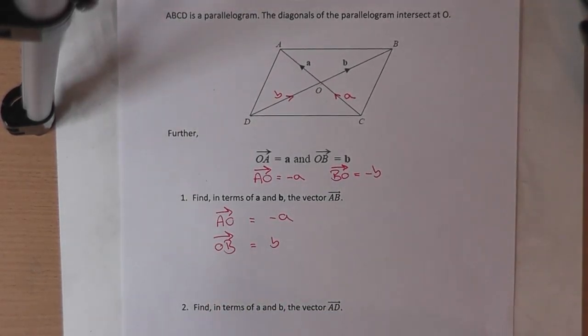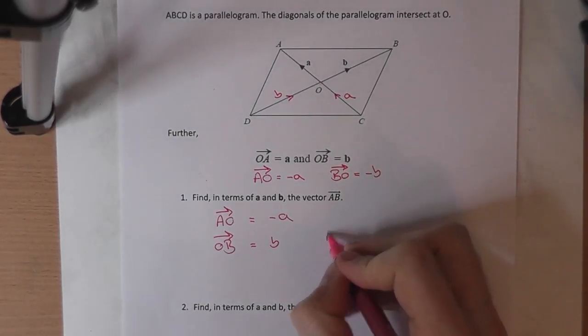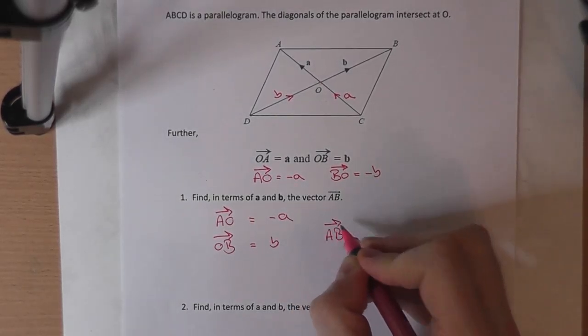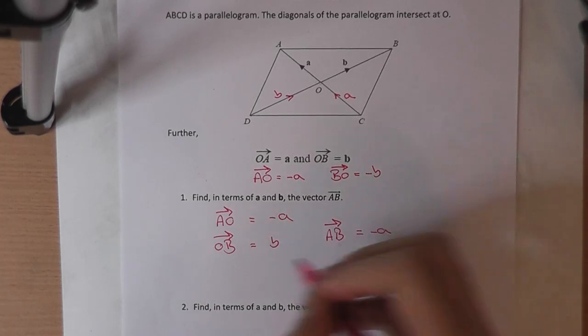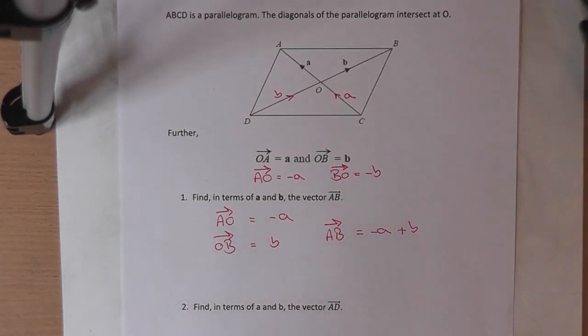So if we put them together, we're going to do one, then the other. This idea of doing one set of instructions, then another, is us adding these vectors. So A to B will simply be given by minus A plus B. Minus A plus B.